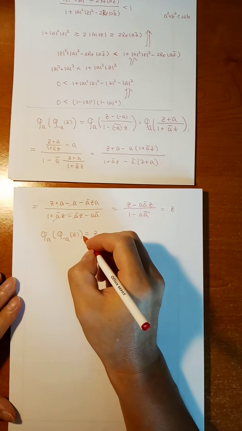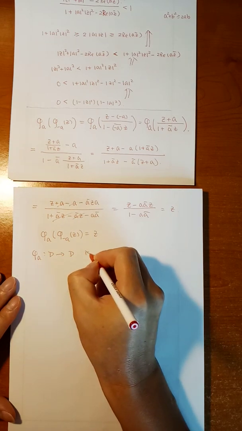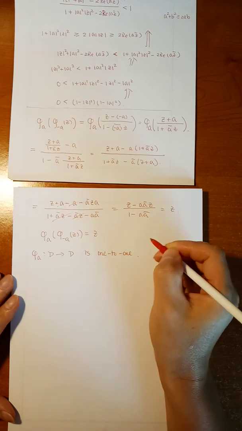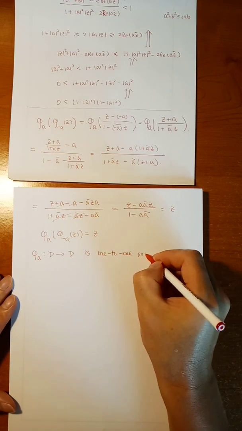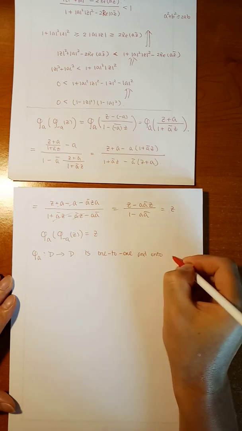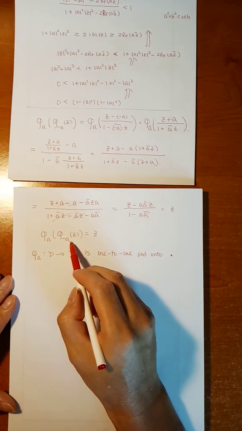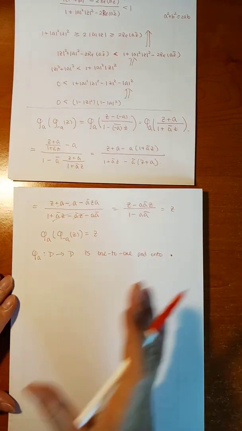Okay, then this implies phi A maps D to D, is 1 to 1 and onto. Right? For every Z there is a preimage. So it's onto. And from here you know it is also 1 to 1.